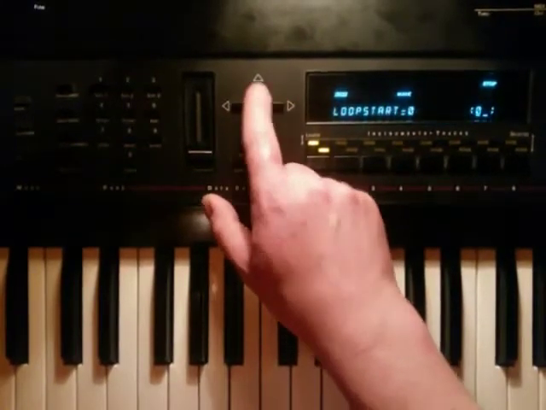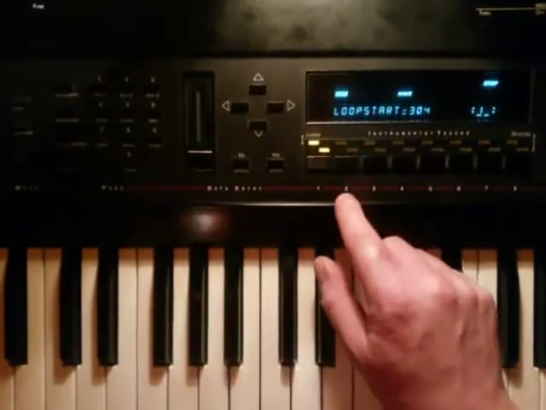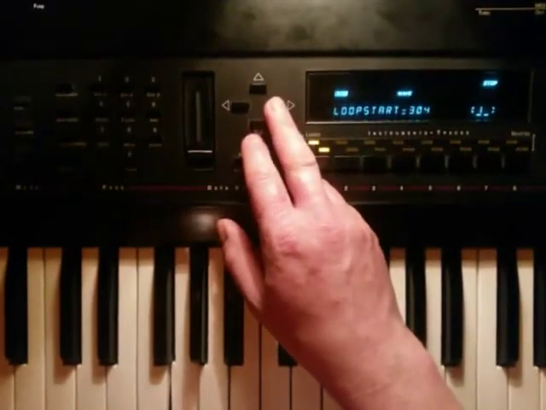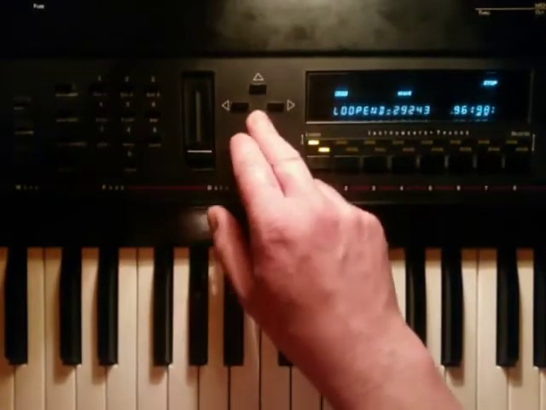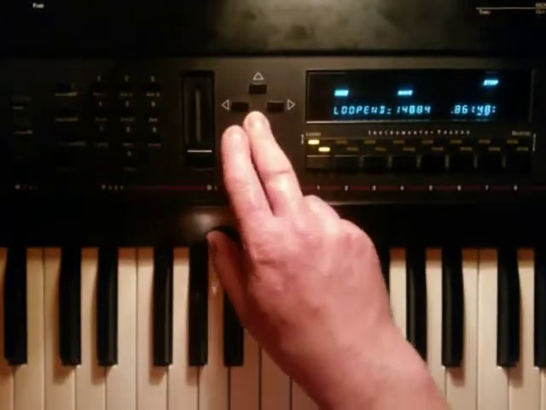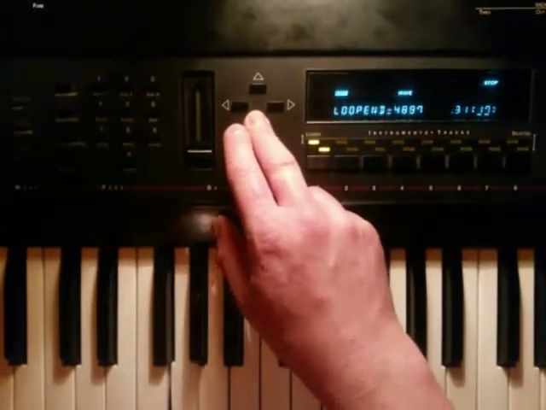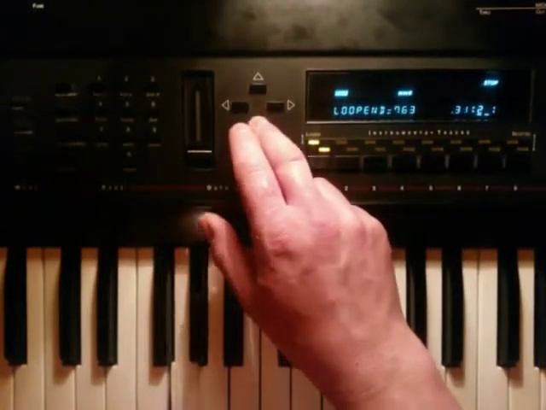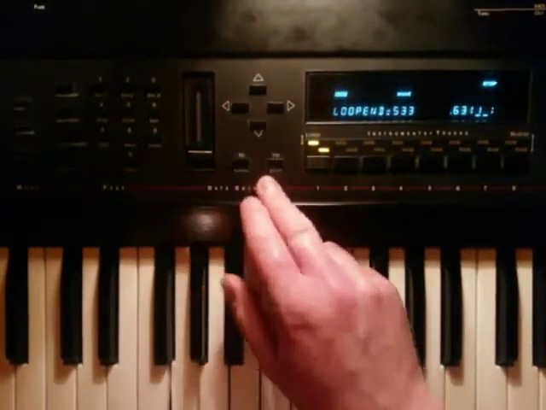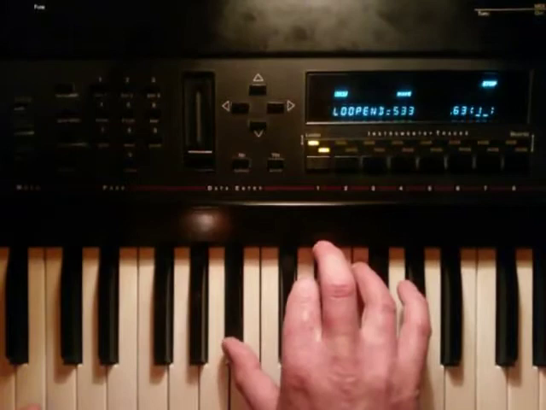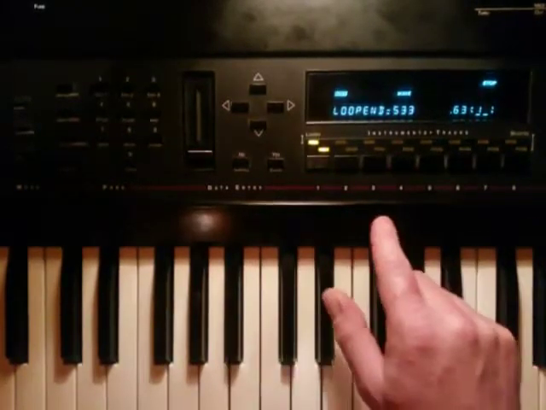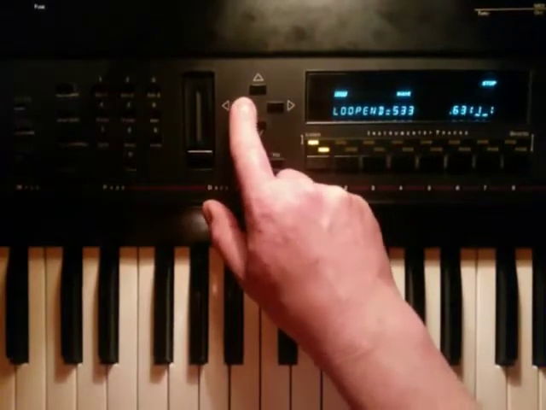So let's set the loop start to 304 samples and make the loop as short as possible. So let's go all the way down, and there we find our perfect single cycle loop. And it sounds good to me.